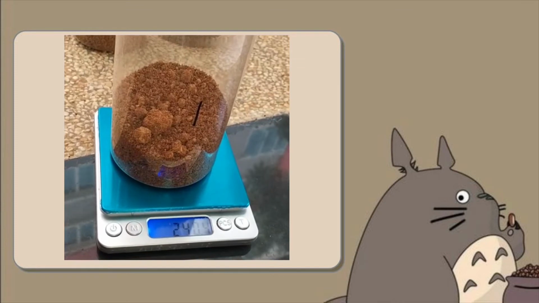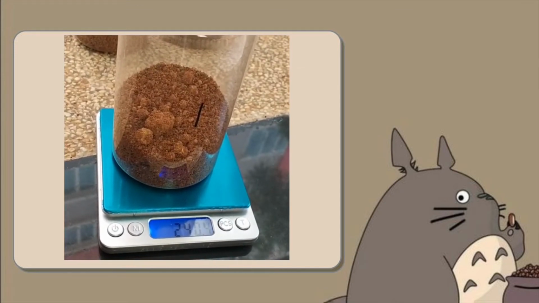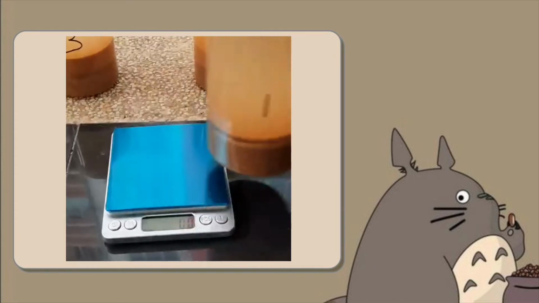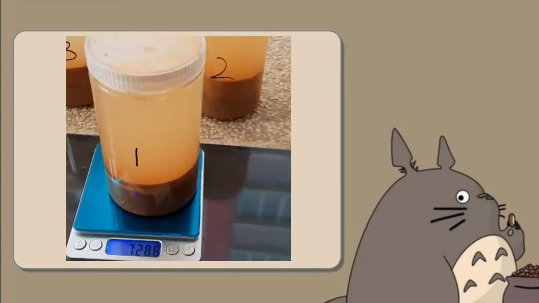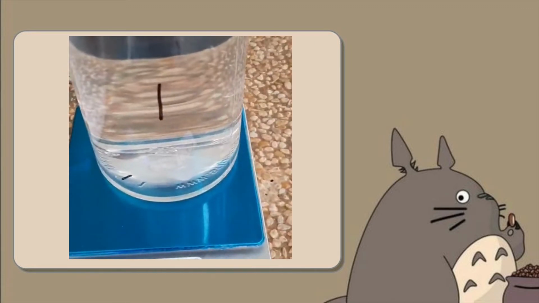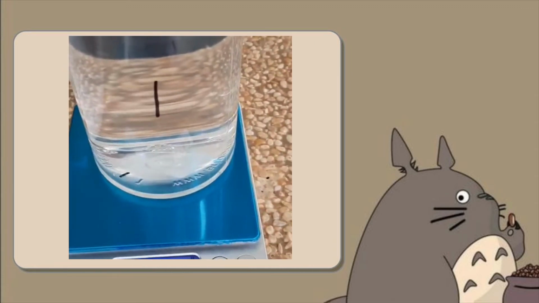For M2, put the soil sample into the jar and record the mass. Fill the jar with distilled water after adding a few of distilled water and record the weight for M3. Lastly, clean the jar and fill it up with distilled water only for M4.